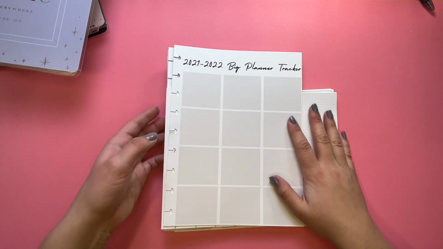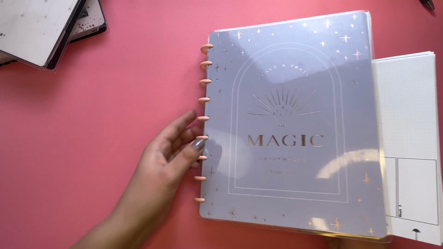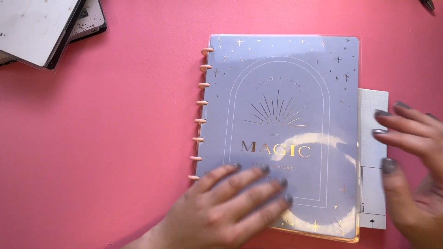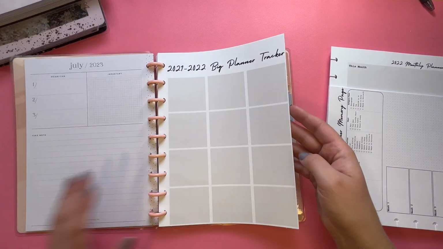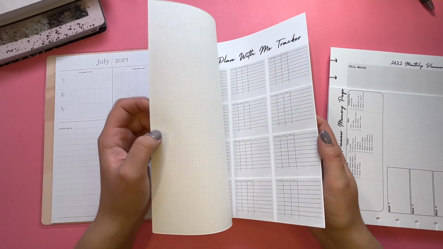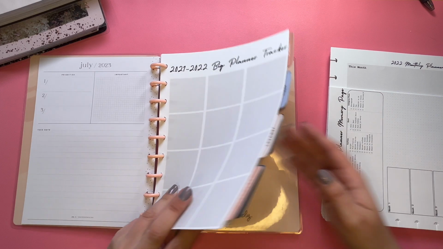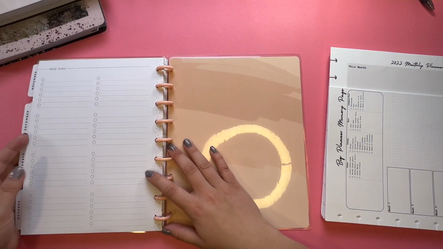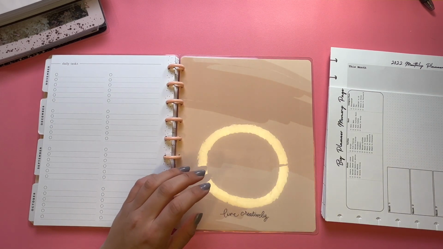Whew. Okay, that is all of them punched and cut. I think they're just barely going to all fit. I'm putting the Plan With Me trackers in the front here, but the rest of them I'm going to put at the back until I know what to do with them. And I want to put some kind of divider in here.